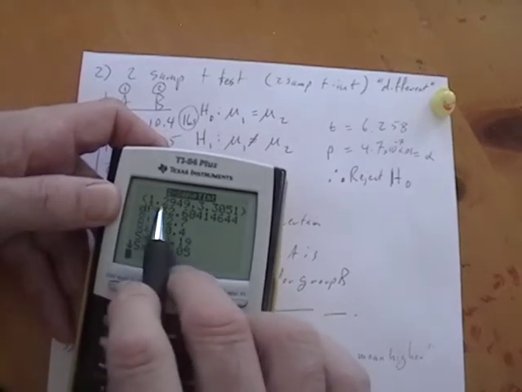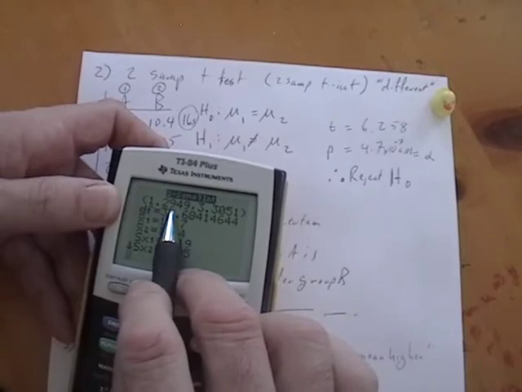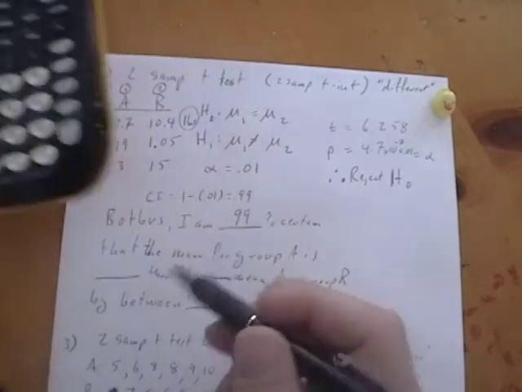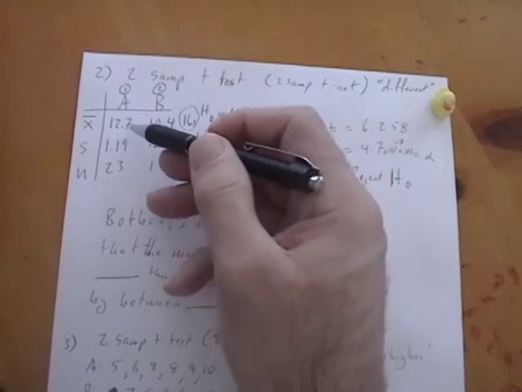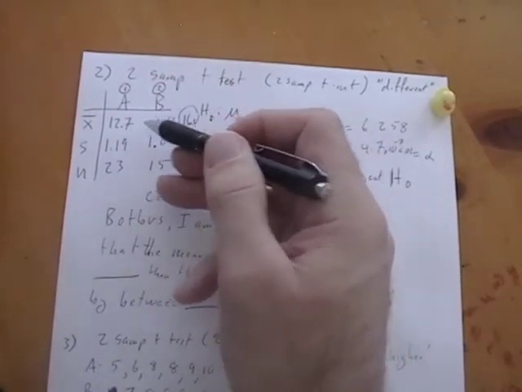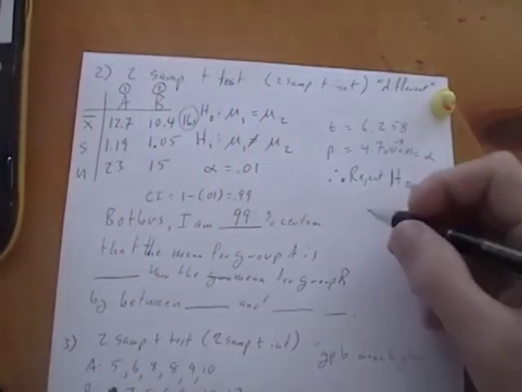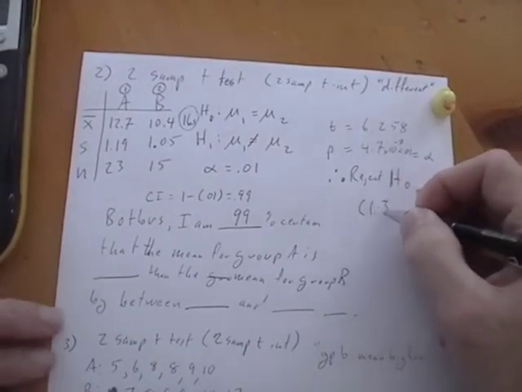I get 1.29 to 3.31. Well, I'm actually going to match the number of decimal places that I have here. So let's make that 1.3 to 3.3. That's going to be my confidence interval.